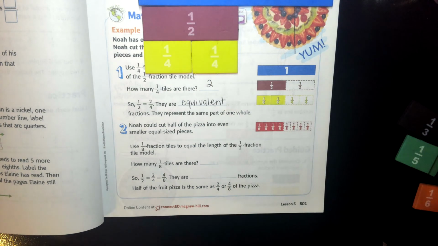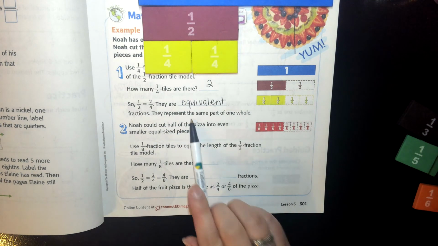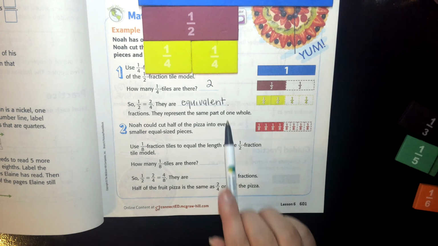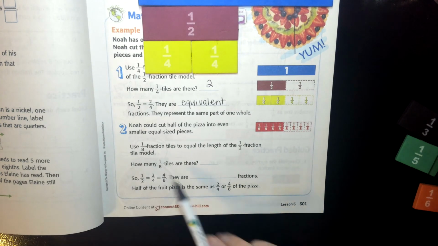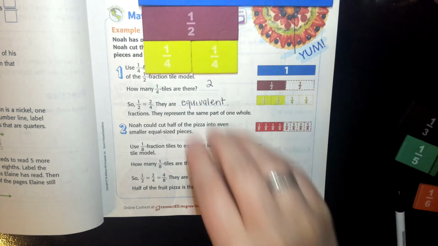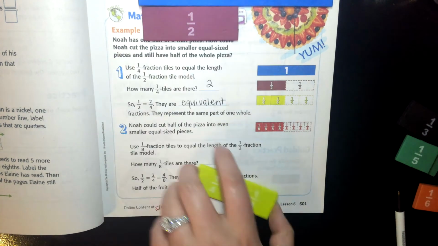1/2 and 2/4 are equivalent to each other. They are equivalent fractions. They represent the same part of the whole. Okay, what if Noah wanted to cut the pizza even smaller, right? Even smaller than what he has now. What if I wanted to try 1/8 fraction tiles instead? Let's try it with 8.